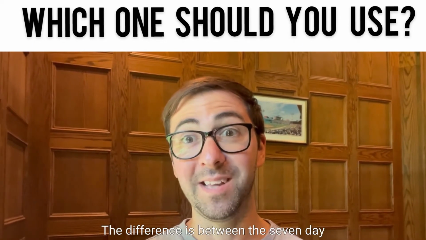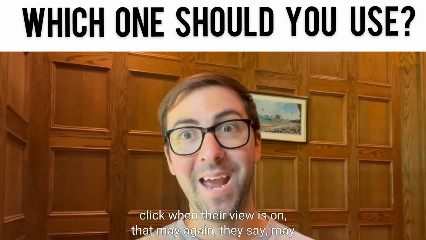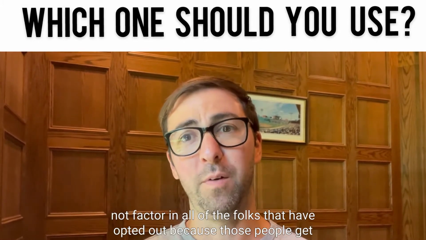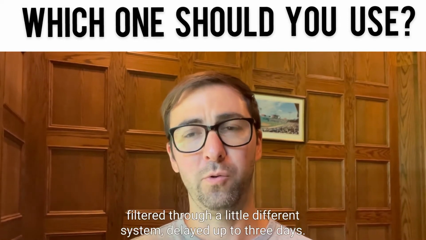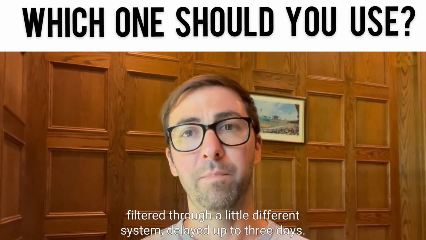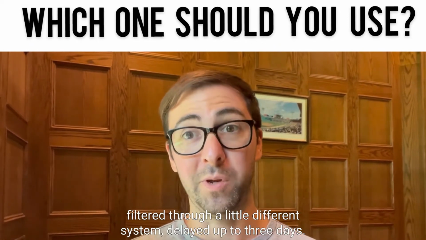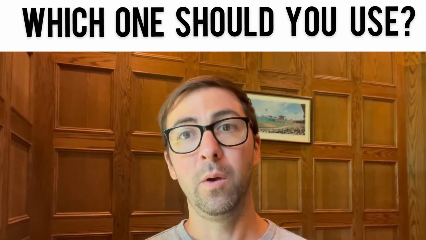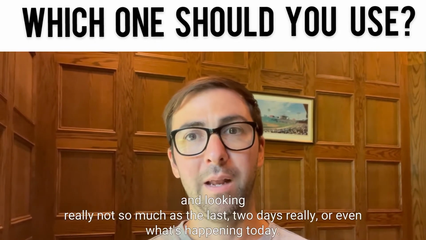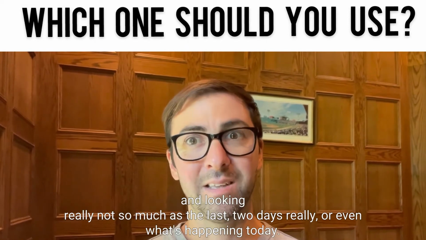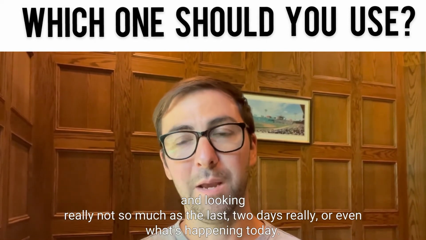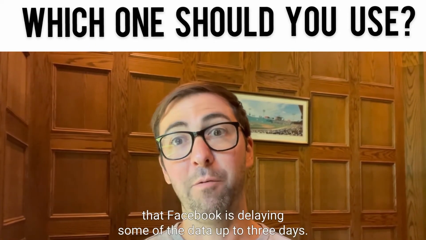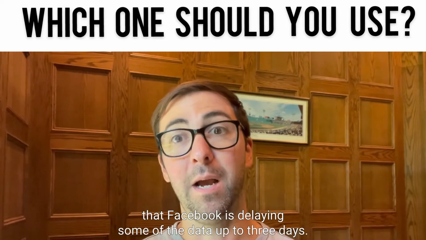The difference with the 7-day click, 1-day view is that it may, again, they say may, not factor in all of the folks that have opted out, because those people get filtered through a slightly different system to get the data back, and it's also delayed up to 3 days. So that's really where there's a big difference. What we like doing for e-commerce is 7-day click, 1-day view, and looking not so much at the last 2 days, or even what's happening that day, but actually looking farther out and excluding the last 3 days, knowing that Facebook is delaying some of the data up to 3 days.